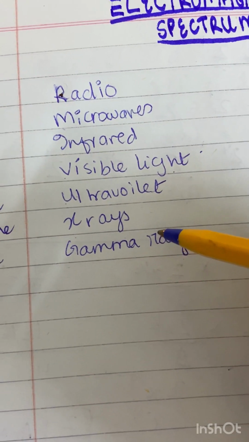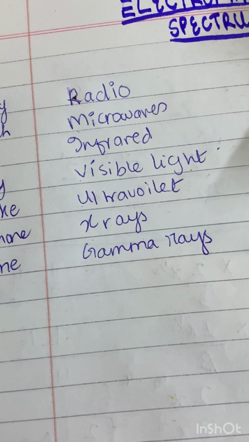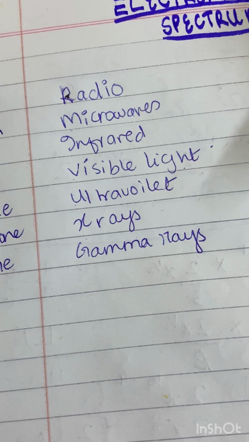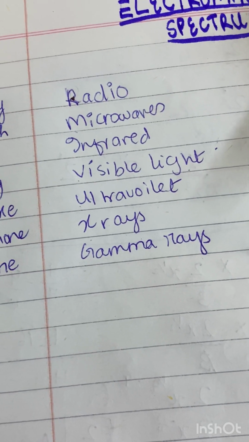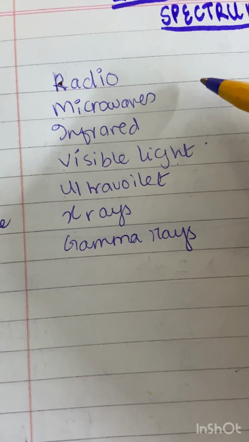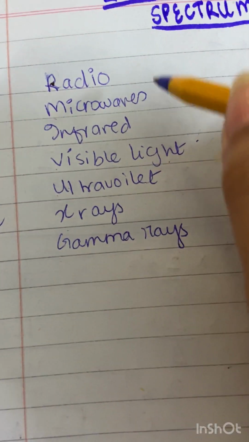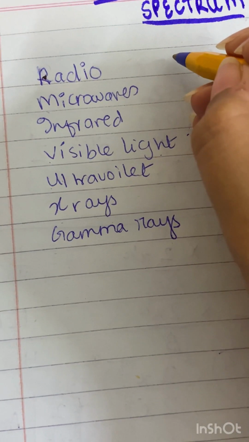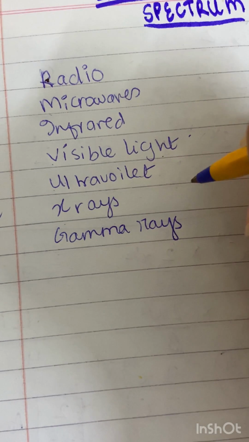Now we have to understand which of these has the largest wavelength and which of these has the highest frequency. So if we talk about the wavelength, रेडियो वेव्स की सबसे हाईएस्ट वेवलेंथ होती है और गामा रेज की वेवलेंथ सबसे कम होती है.